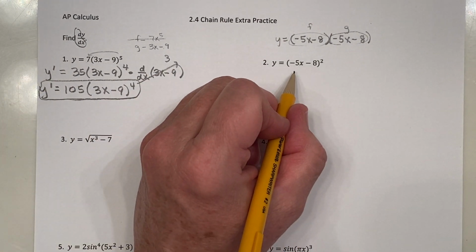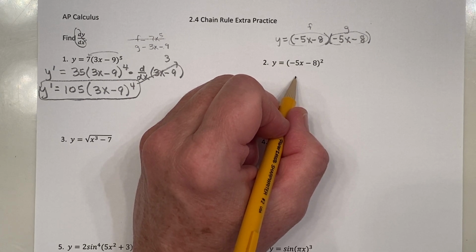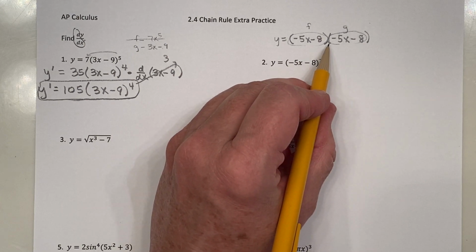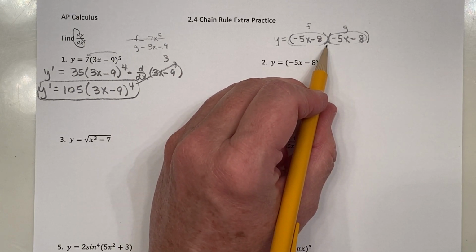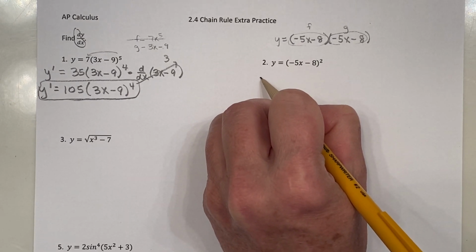So for this particular problem, I don't know that the power rule is better, the product rule is better, or the chain rule is better. So it's really up to you. If you feel comfortable with your algebra and foiling, then you might want to do that, FOIL, and then use the power rule. But I'm going to just do the chain rule.